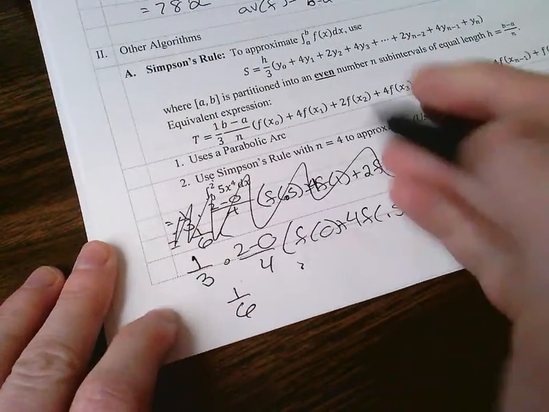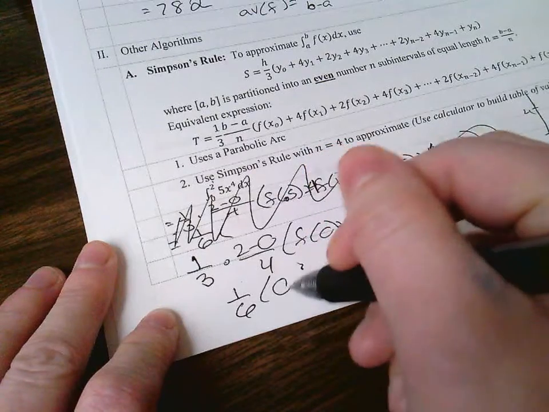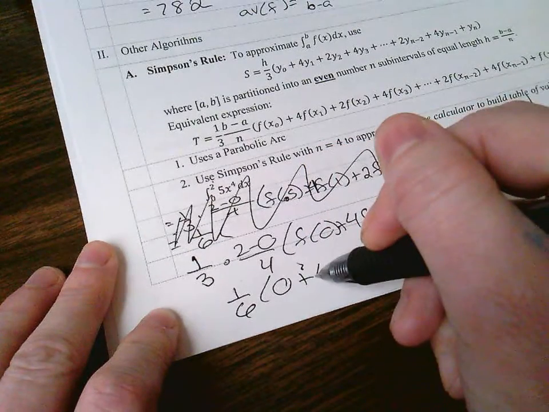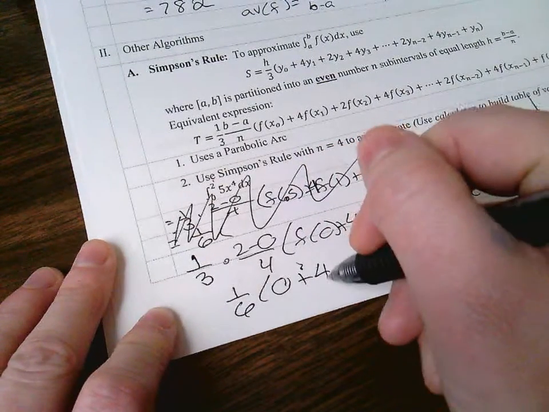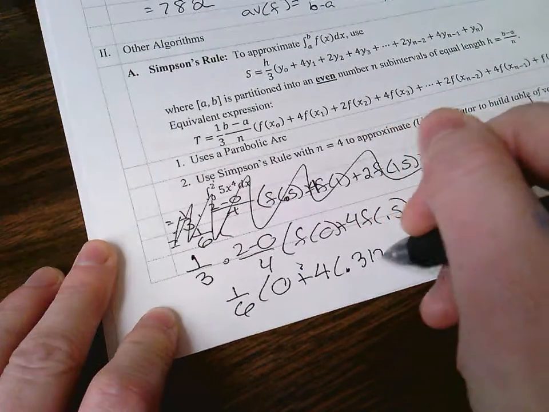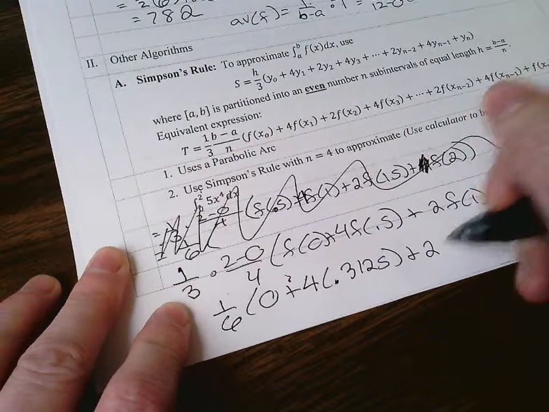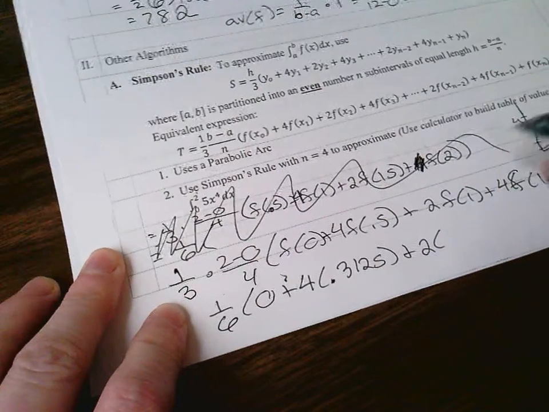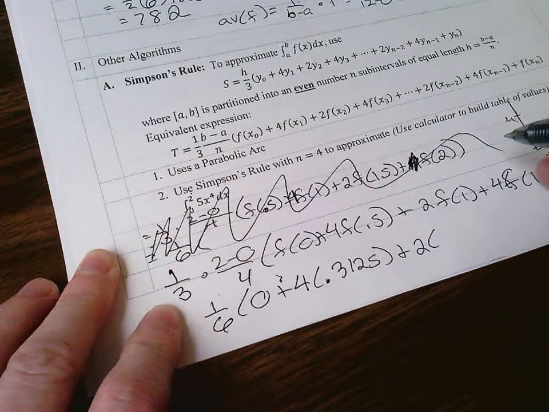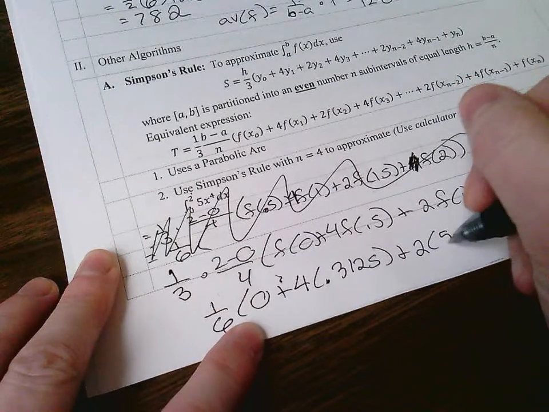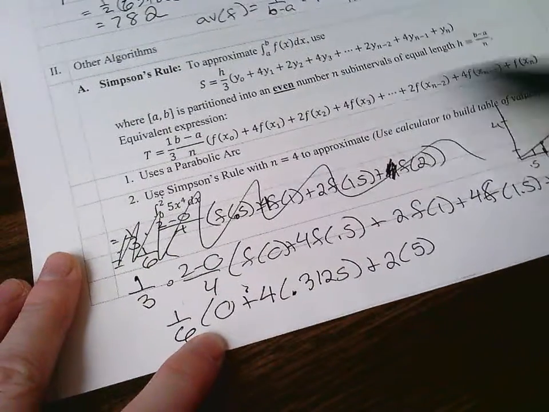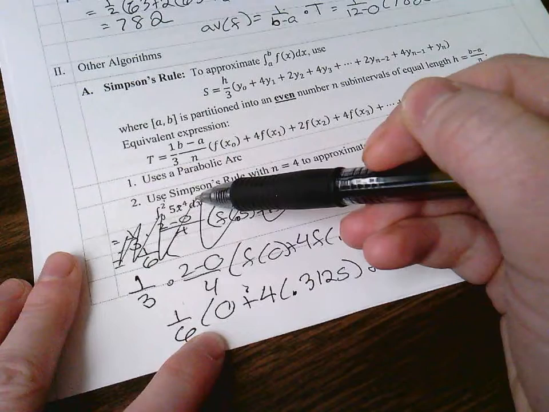f of 0 is 0. 4 times f of 0.5 is 0.3125. Then you've got 2 times f of 1, which is 5, since 5 times 1 to the 4th is 5.